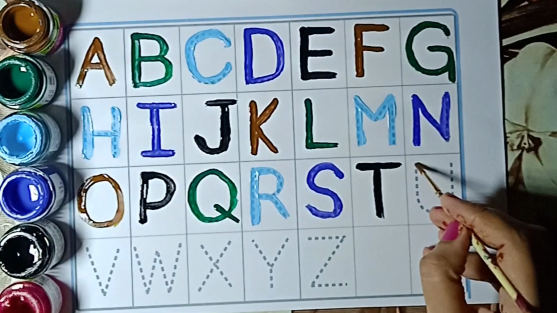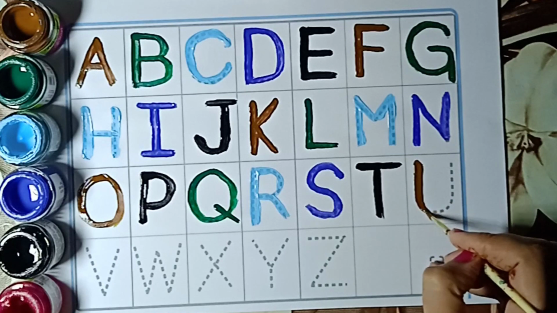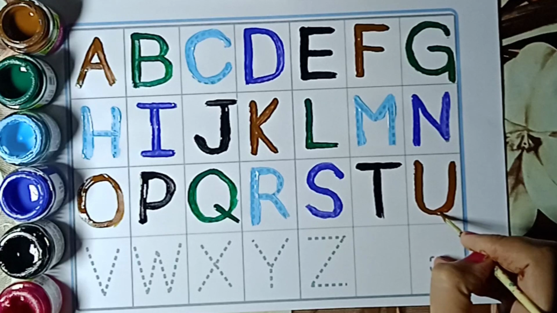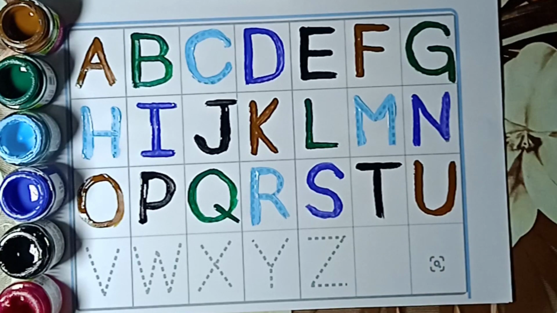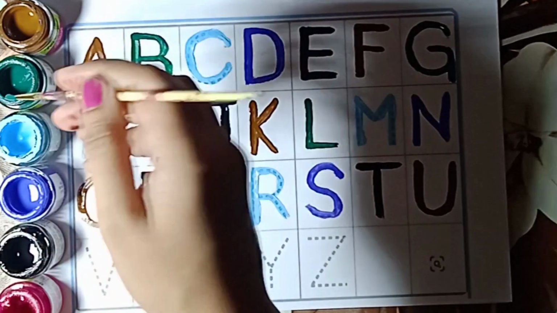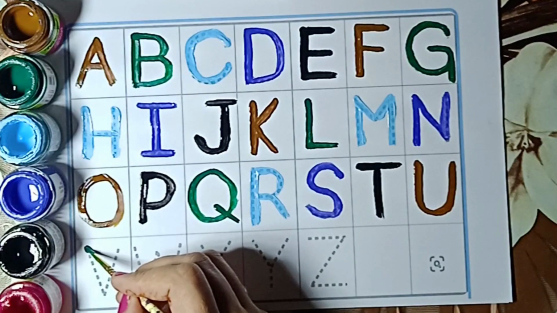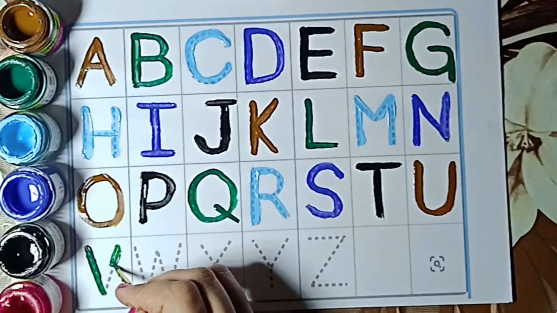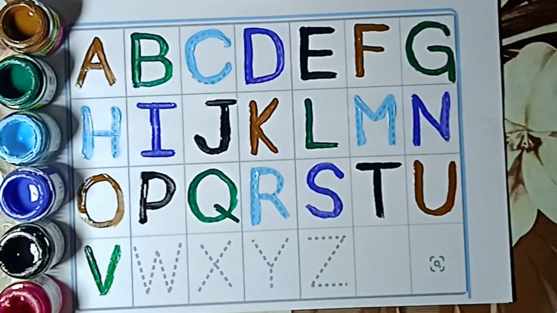Brown color U. U for umbrella. Green color V. V for van.